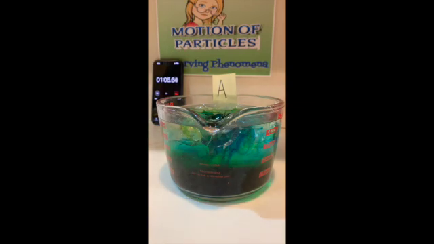Still going. So one of the questions talks about macroscopic behavior. So remember, that's something you can observe, that you can see. So you're going to be thinking about how you observe the colors moving in the different temperatures of water today. And this is our ice water. Still mixing, not quite there yet.